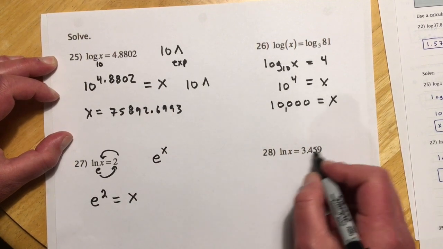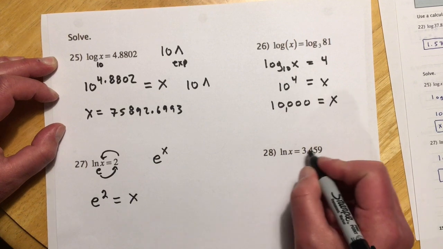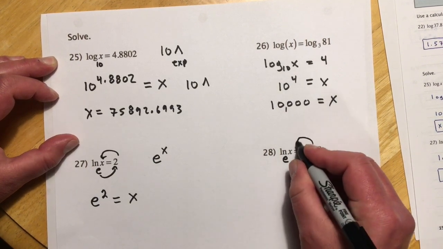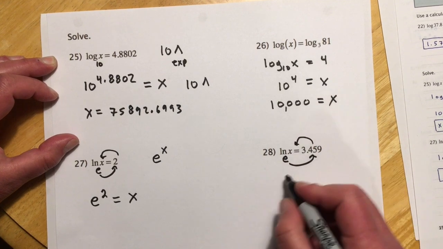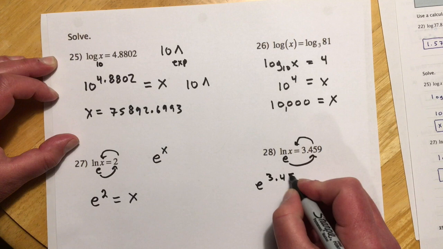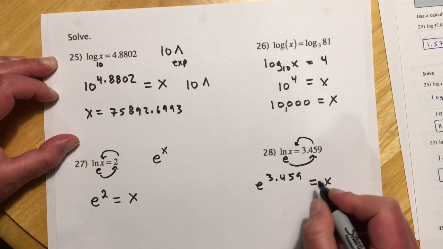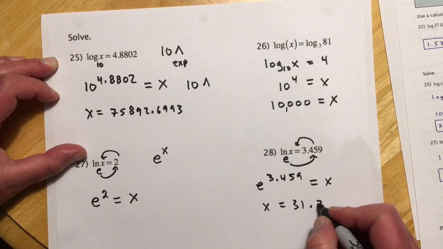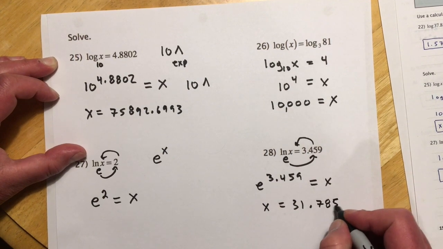This one, which is similar but now has an ugly decimal, I think they're looking for a decimal approximation. So e raised to this is going to make x. So e to the 3.459 equals x, and that's going to be 31.7852.